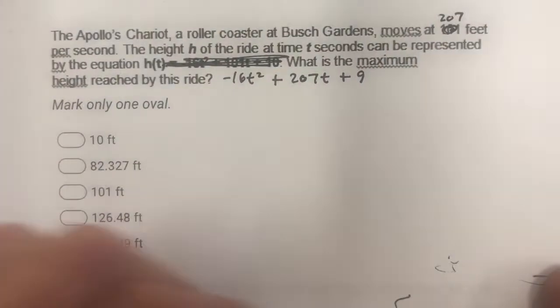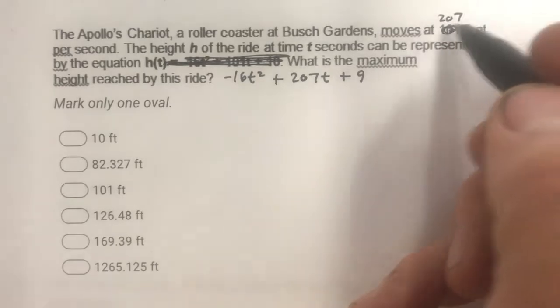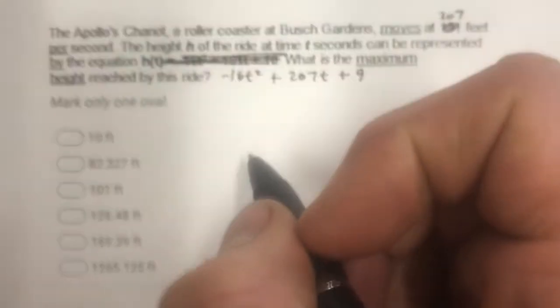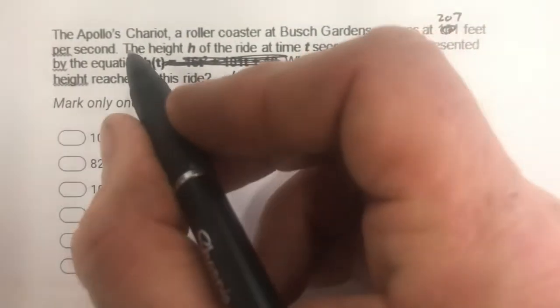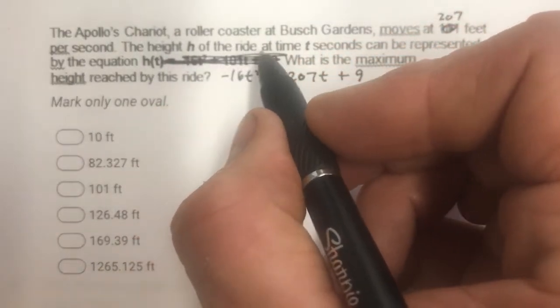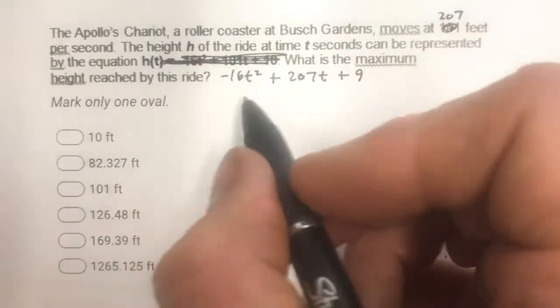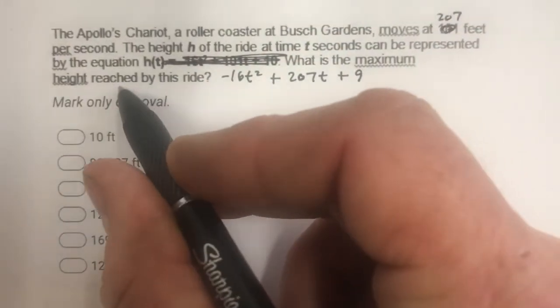Okay, let's go to this next one. The Apollo's chariot, a roller coaster at Busch Gardens, moves 207 feet per second. Now I changed these numbers. This is going to be really fast, 200 feet per second. The height of a ride at time t seconds can be represented by this equation right here. What is the maximum height?